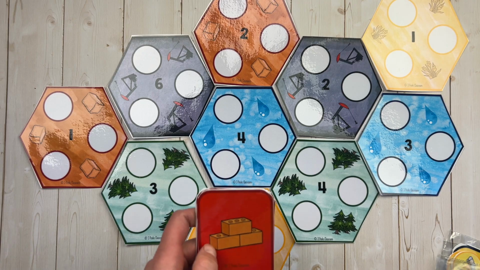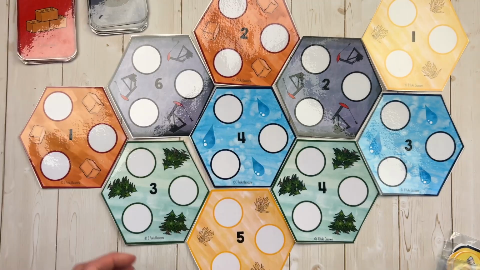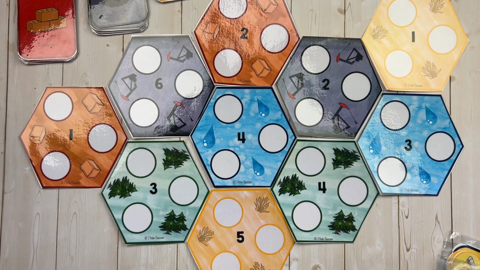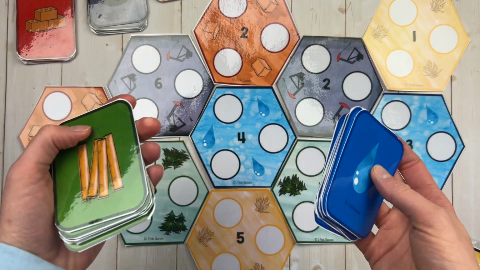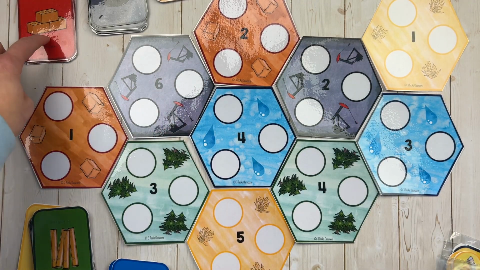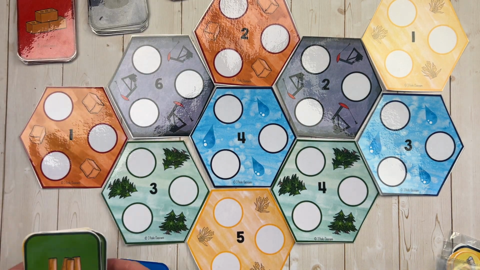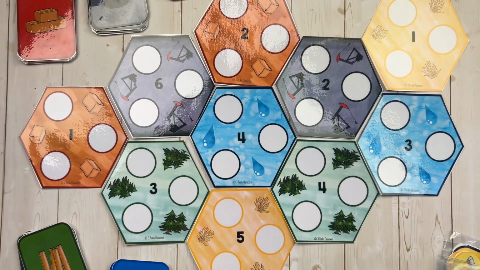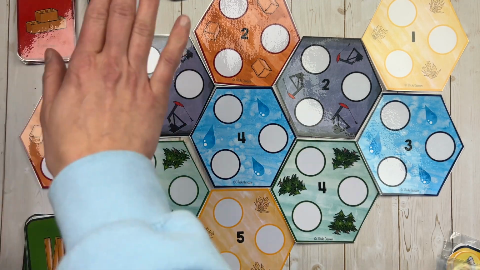So what I'm going to do now is separate my resource cards and keep these off to the side. These are going to be my bank. Now you might want to choose somebody to be a banker, or you might want to have these accessible to all. So I'm just going to keep these on the side here. Again, all of the resources are separated into their resource type. You can see I have bricks, oil, up here I have wheat, and down here I have wood. Oh, got some wheat ones sticking over here. And I have water.